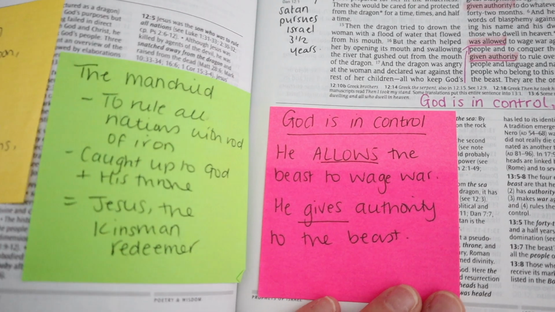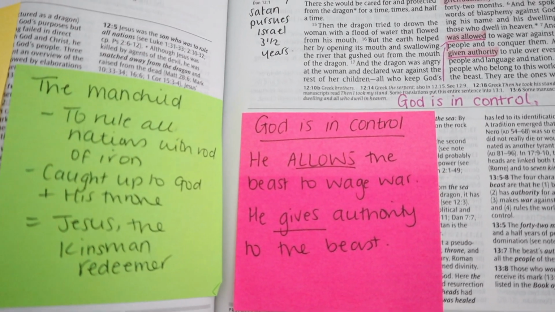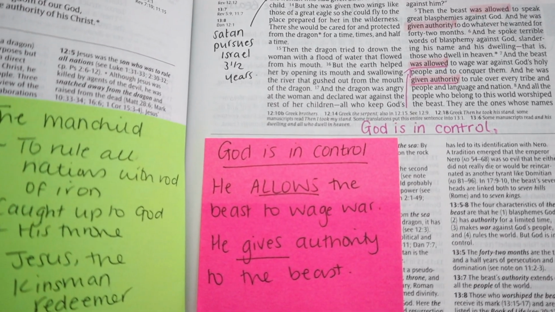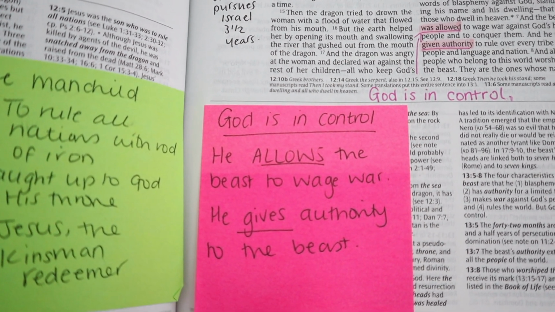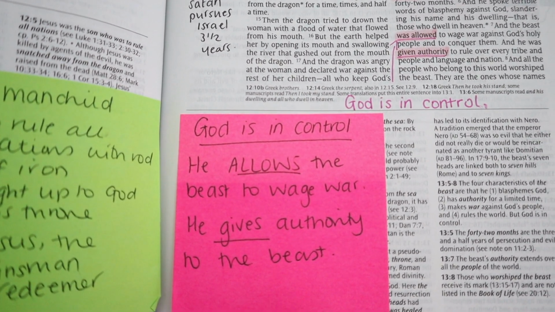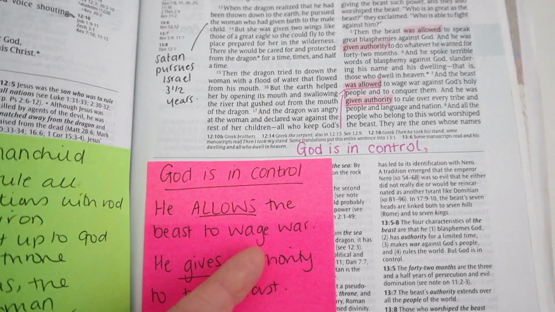But then I've put this because you can start to get really daunted by it. But God is in control. He allows the beast to wage war. He gives authority to the beast. So we don't need to worry about it. God's in control and he's allowing this to happen.